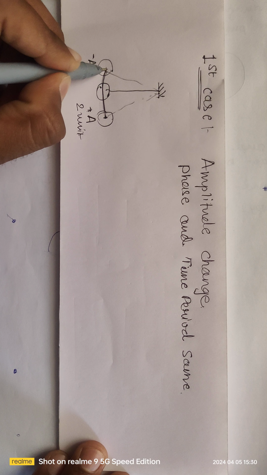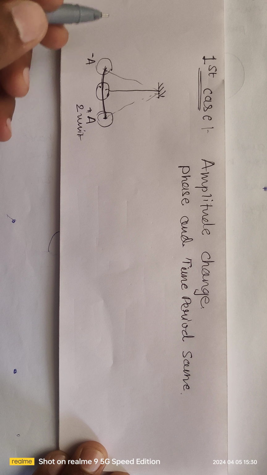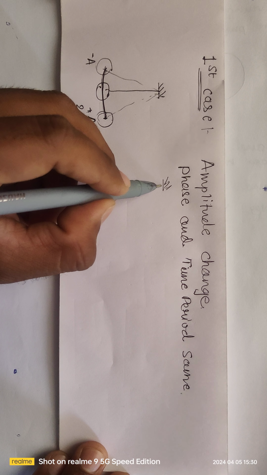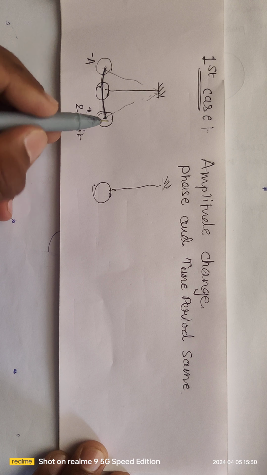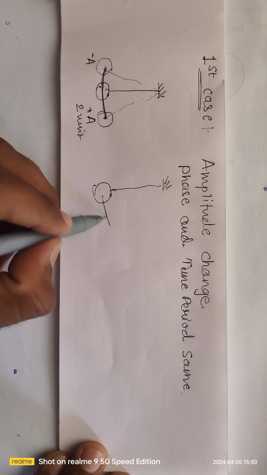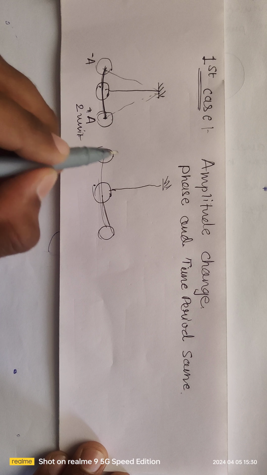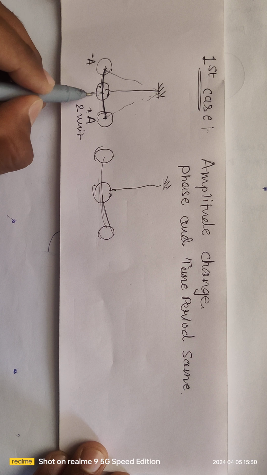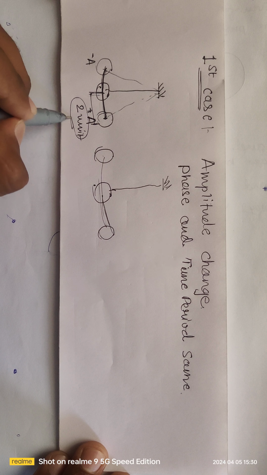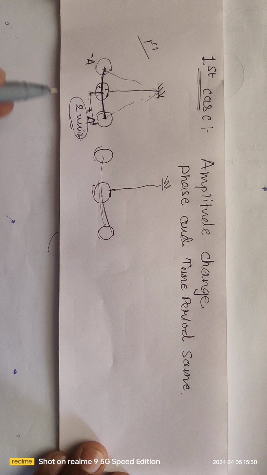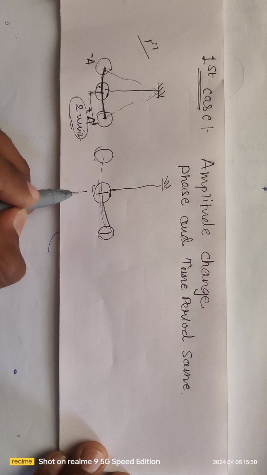So in one period of time it will regain its first position. In the second case, the same thing happens, but here the amplitude is 3 units. The distance covered from the equilibrium position to the extreme position is 2 units in the first case, but in the second case it is 3 units.